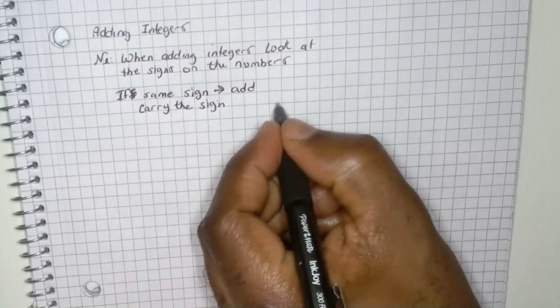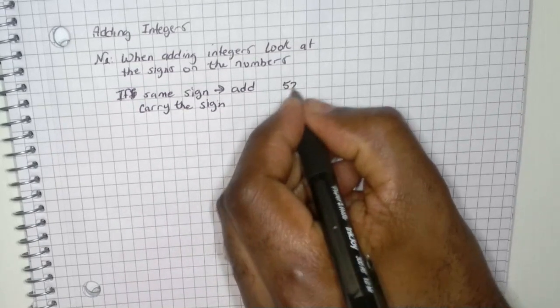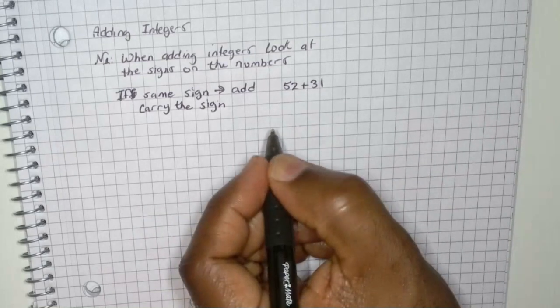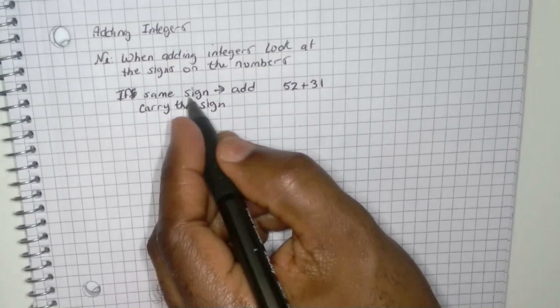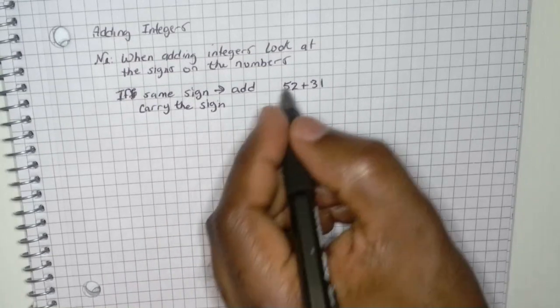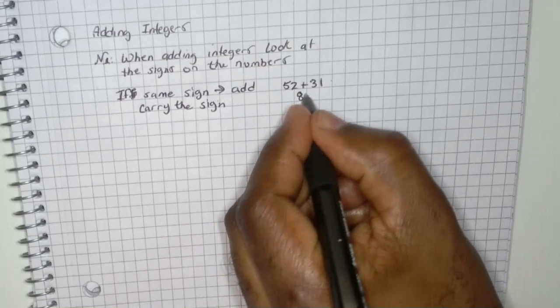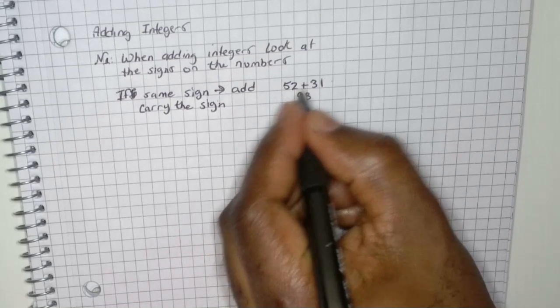Let me show you. 52 plus 31. They both are what sign? Positive. Those are the same sign. So you add 52 plus 31 is 83. And it's a positive 83 because we're going to carry the sign that we have.